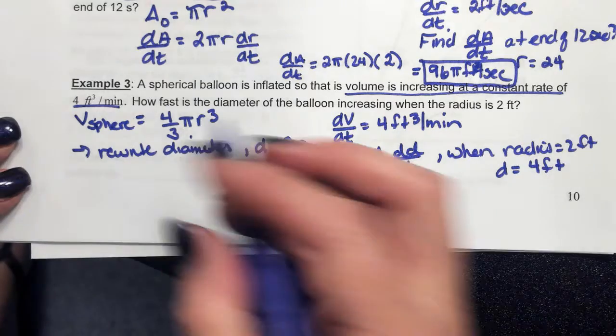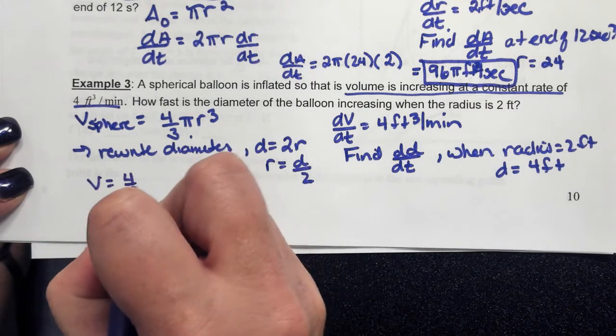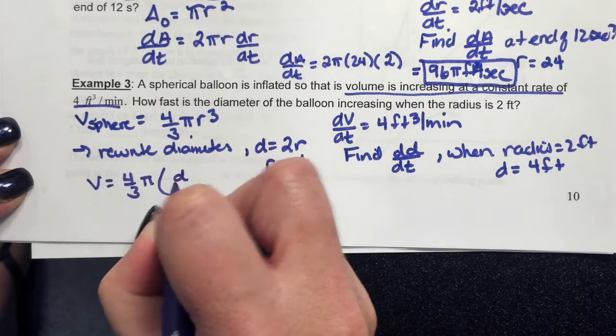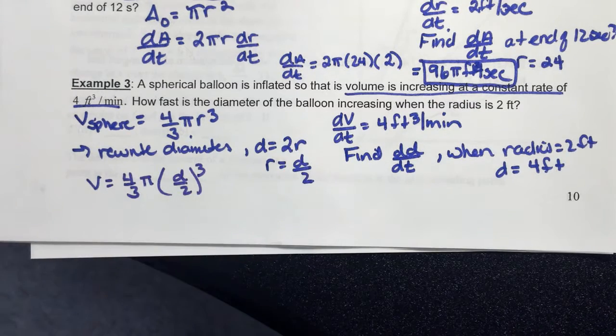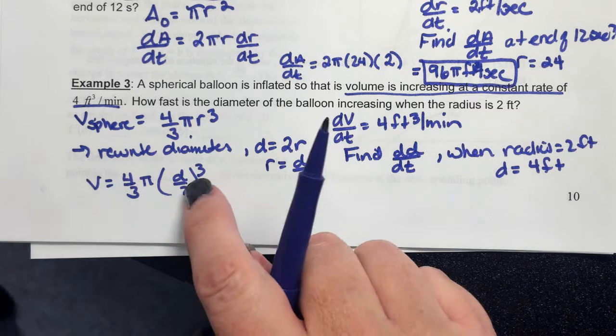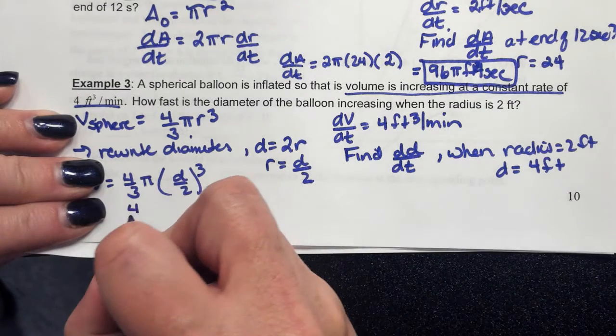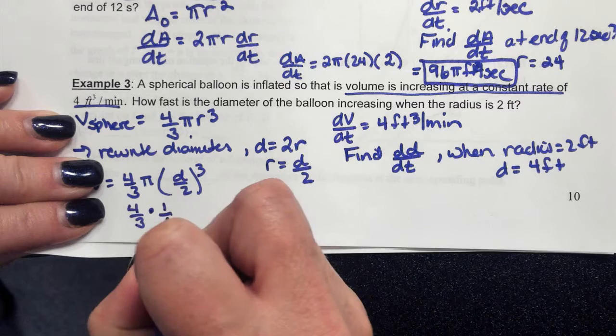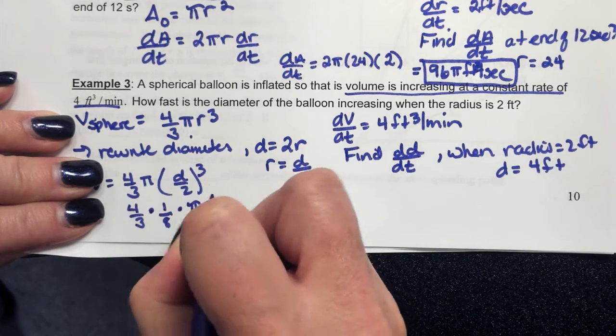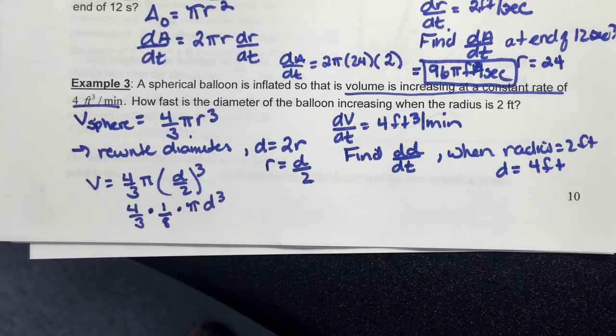Now I can rewrite my formula, so the volume is equal to 4/3 times pi times d over 2 to the 3rd power. You want to clean this up, make it as pretty as you can, before you differentiate. So we want to multiply and get rid of those exponents. I know this gives me d to the third in the numerator over 8. So I have 4/3 times 1/8 times pi d to the third. I just rearranged the order there.